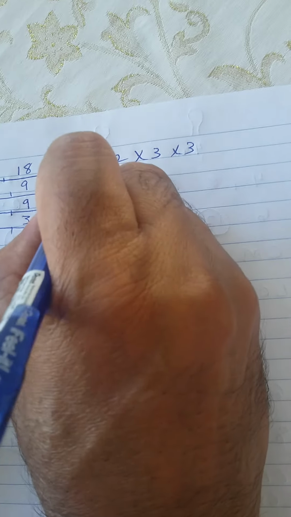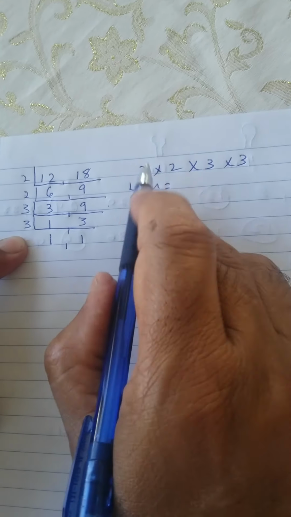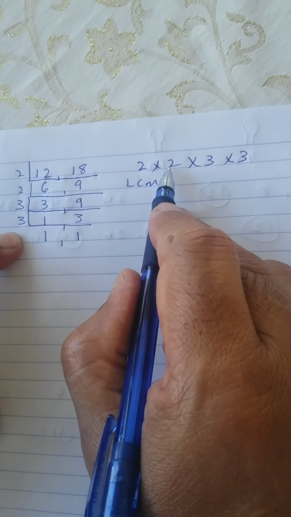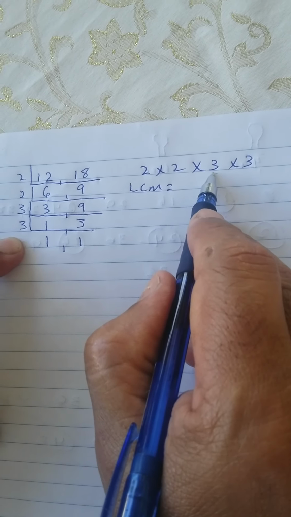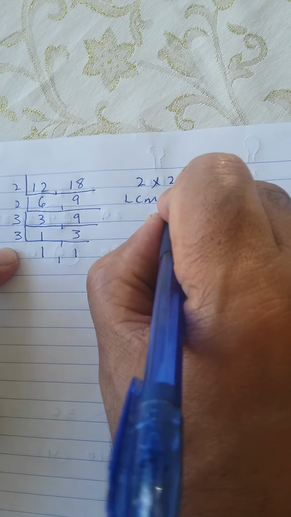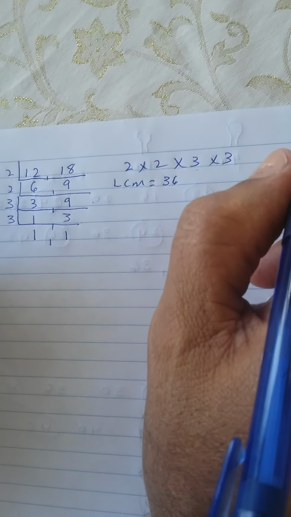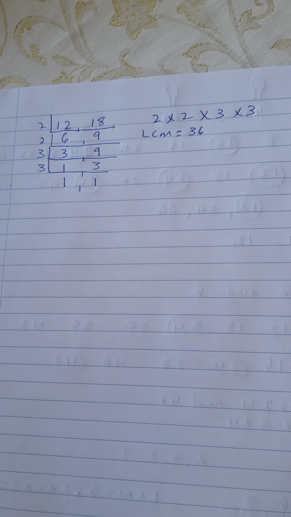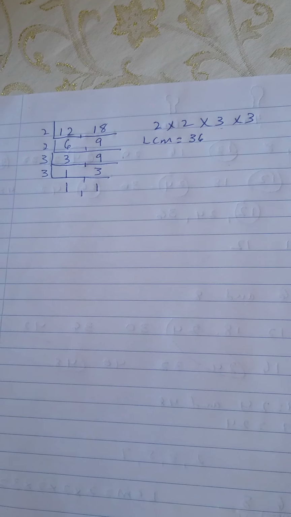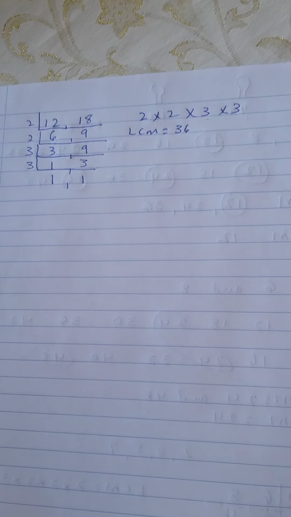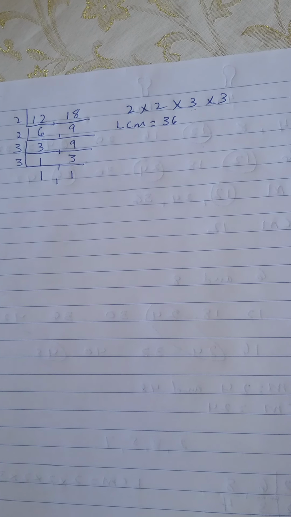And what would the LCM be? 2 times 2, 4. 4 threes are 12, and 12 threes are 36. And there you have it, boys and girls. You would have learned this morning 2 methods of finding the LCM, the lowest common multiple.